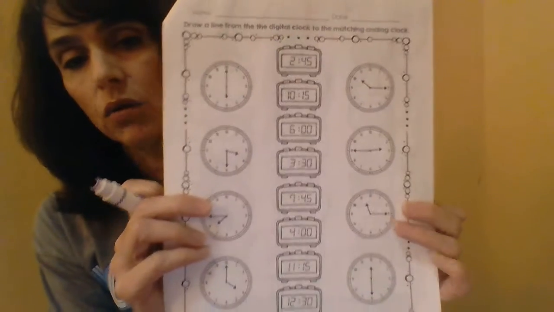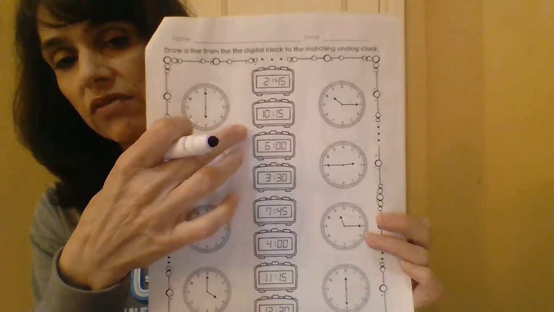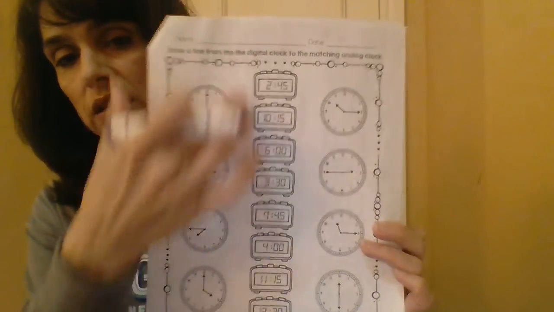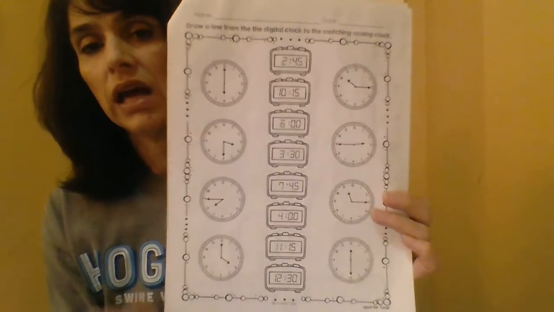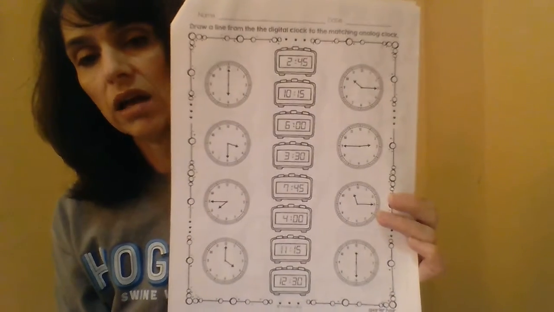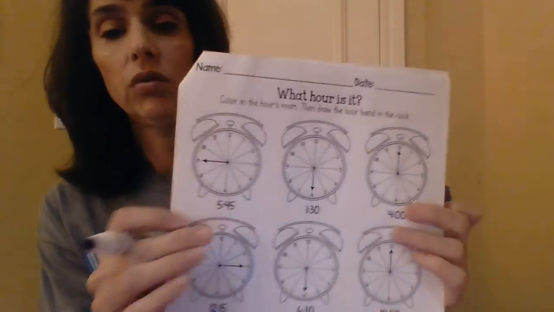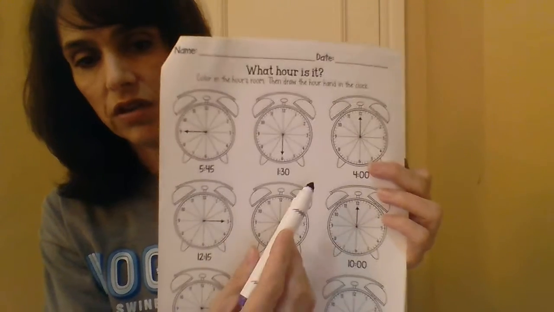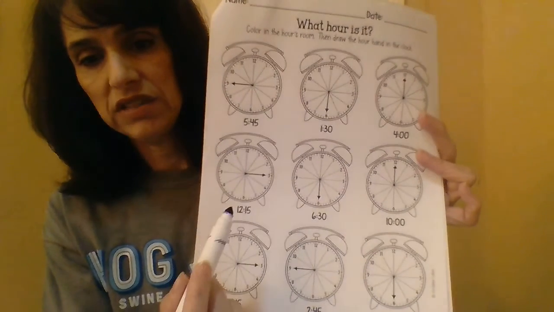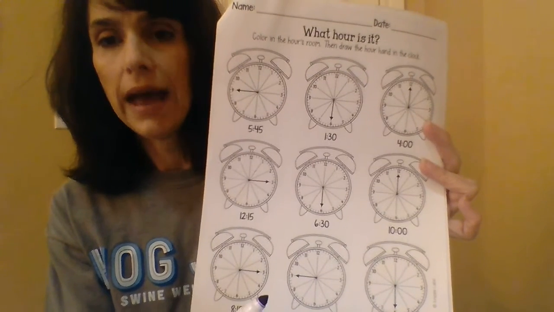On this side, we have a review. We have 45s, we have 15s, we have o'clocks, we have 30s. So this is a review. You'll draw a line from the digital clock to the analog clock that says the same time. And another fun review where it's going to solve some kind of a puzzle down here. And the last page is also a review because we have 45s, 30s, o'clocks, 15s, but they want you to fill in the hour hand.